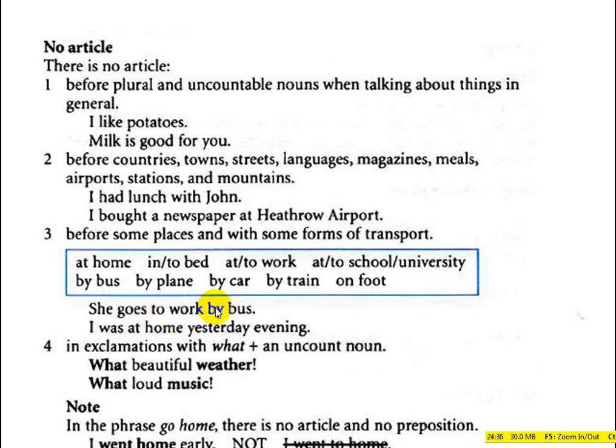She goes to work by bus. We can't say she goes to work by a bus. No, because there is no article with some forms of transport. She goes to work by bus. I was at home yesterday evening. We can't say I was at a home or the home yesterday evening. So there is no article.